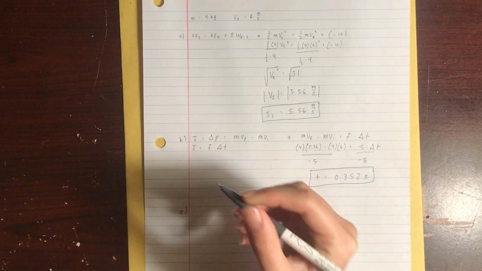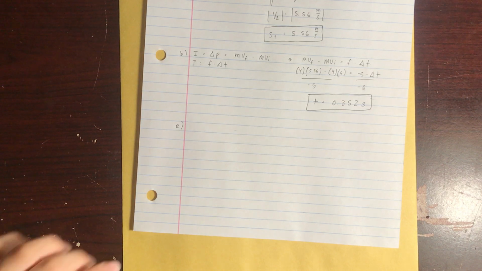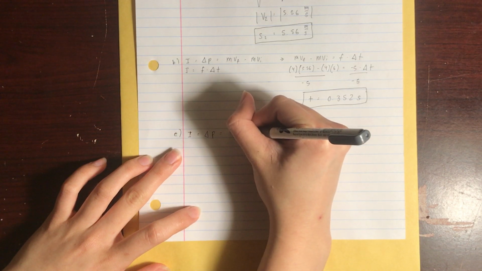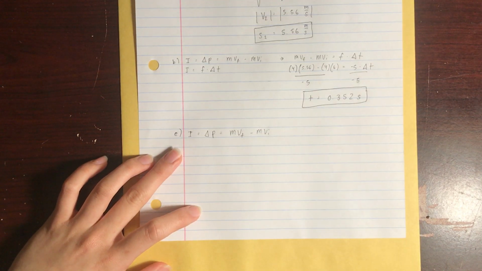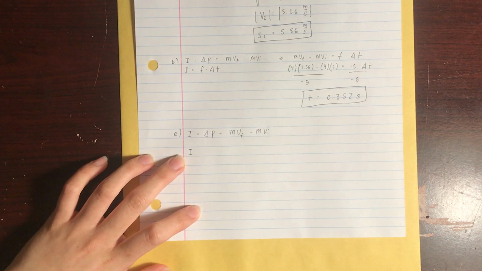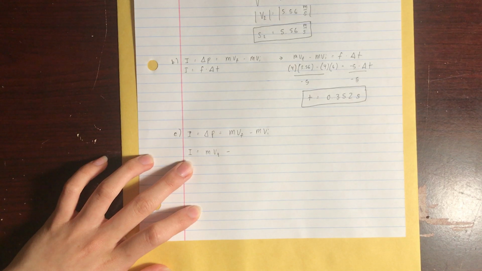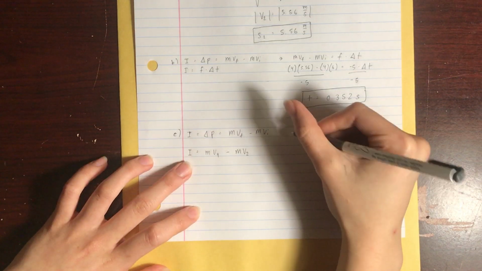And for part C, it says to find the impulse experienced by the particle between 2 meters and 4 meters. So again, we're using this formula: impulse is the change in momentum, which is mv final minus mv initial. The v final that we're trying to find is the velocity at x equals 4 meters. So it's mv4 minus the initial that we're starting at, mv2, for the impulse between 2 meters and 4 meters.